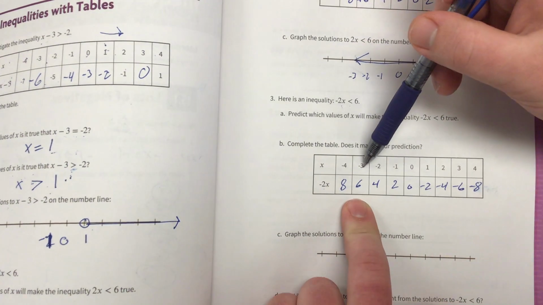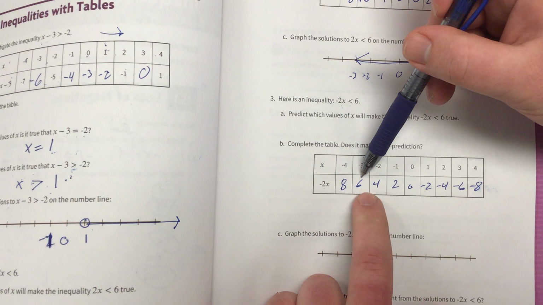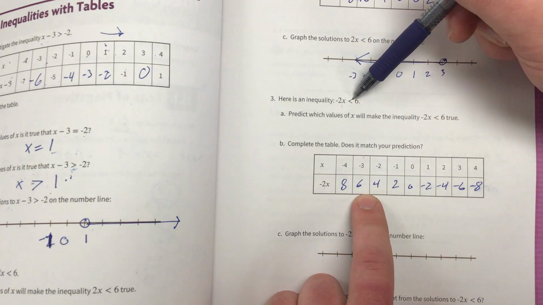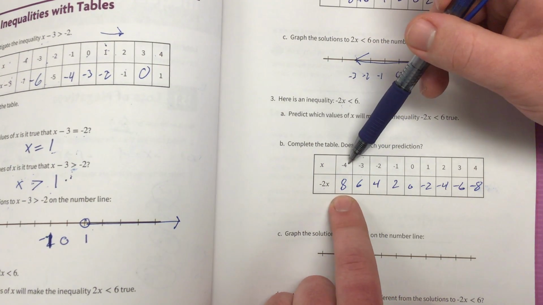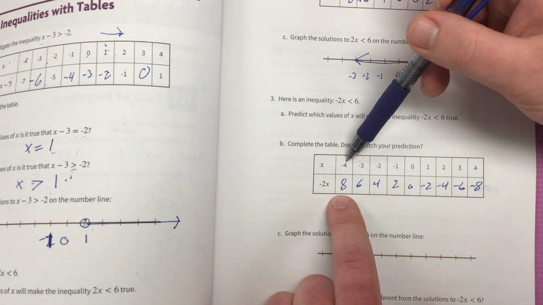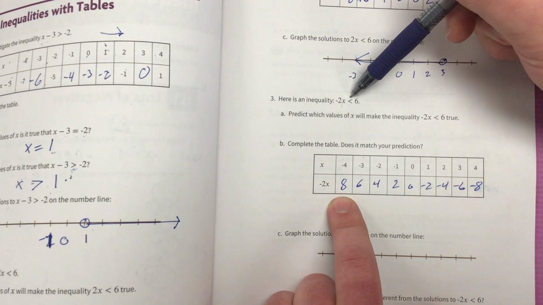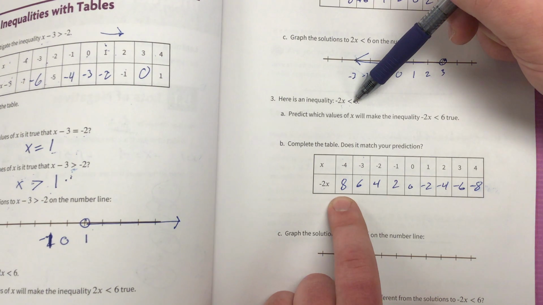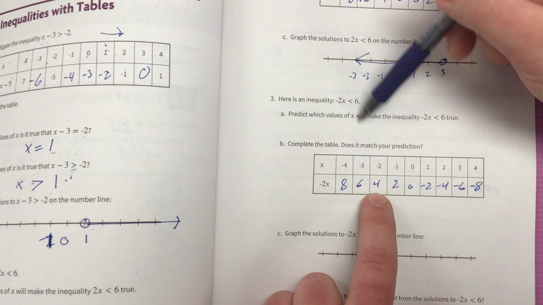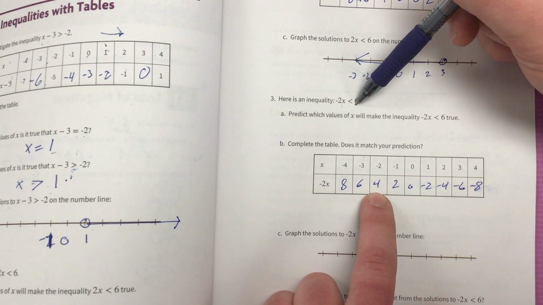Here's negative 3, and that's 6, so we know that one's not going to be true, right? Because 6 is not less than 6. If we go less than, negative 4 is less than negative 3. Does 8 make this true? Is 8 less than 6? No. How about negative 2? Is 4 less than 6? Yes. So it's going to be greater than.